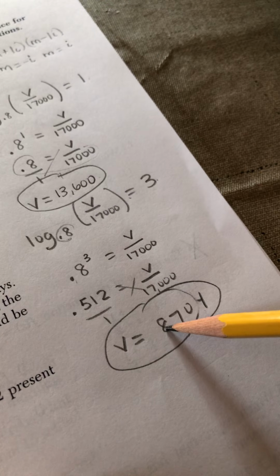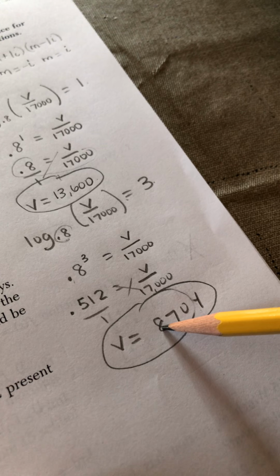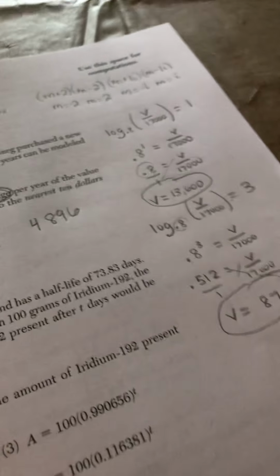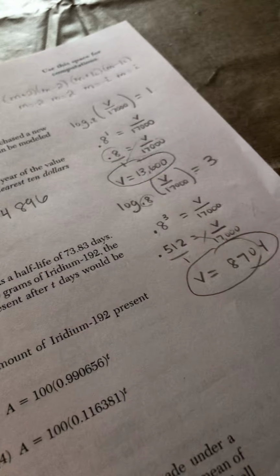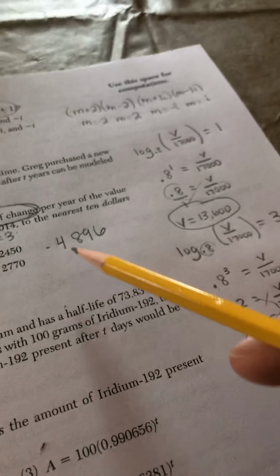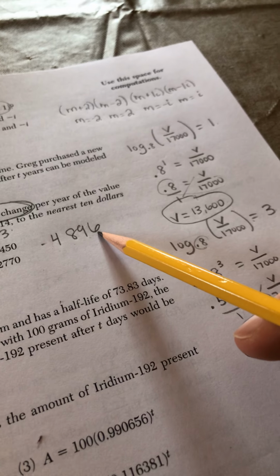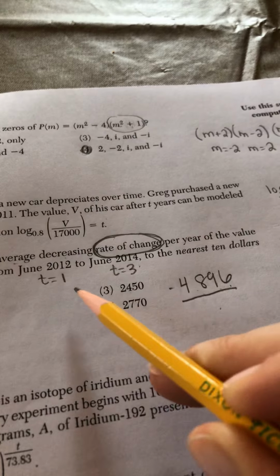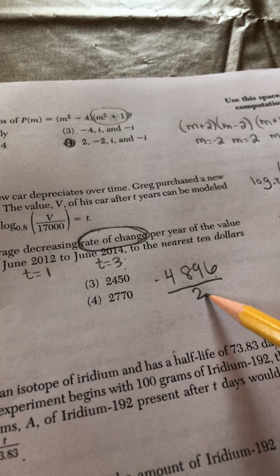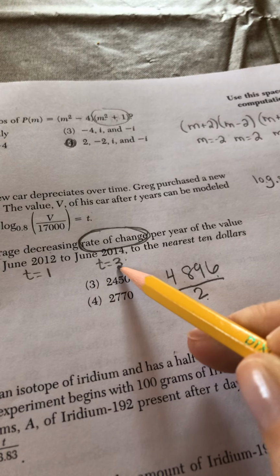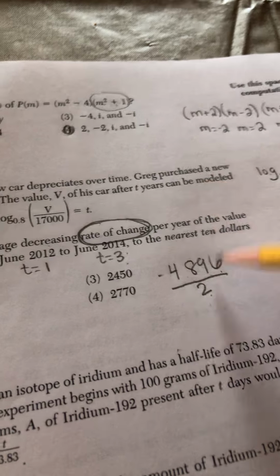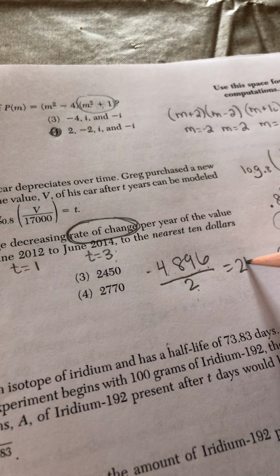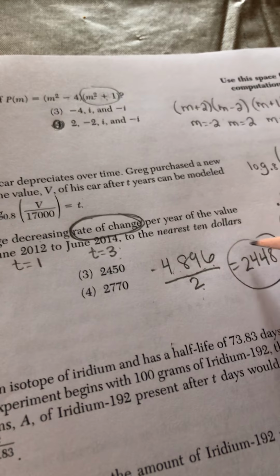Well, I would subtract those. It went down 4,896. Actually, I should probably make that negative. Well, it's saying decreasing. So it went down $4,896. And to calculate the slope, we're going to divide that by how long it took to do that. Well, from 1 to 3 years, that's 2 years, right? From 1 to 3, that's a 2-year span. So if you take 4,896 divided by 2, you get 2,448. That's your average rate of change.